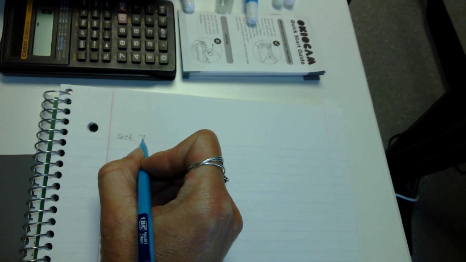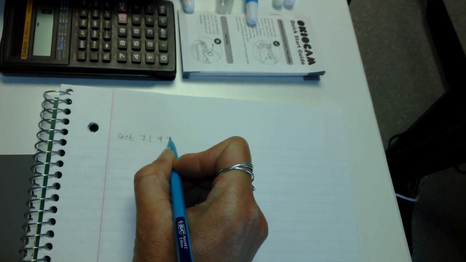All right, so section 7.1 and 7.2 seems like an odd place to start, but it's because we're in the Algebra 1 textbook, but it actually won't be noticeable to you because it'll all populate in the same spot for you. So that's why it's a 7 instead of a 1. We're starting in the algebra textbook.